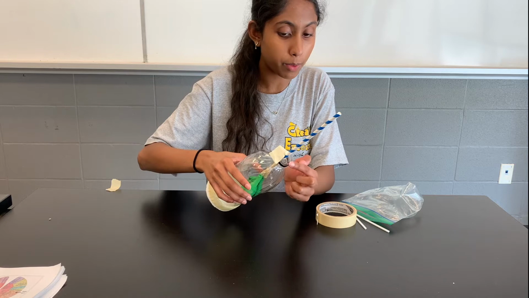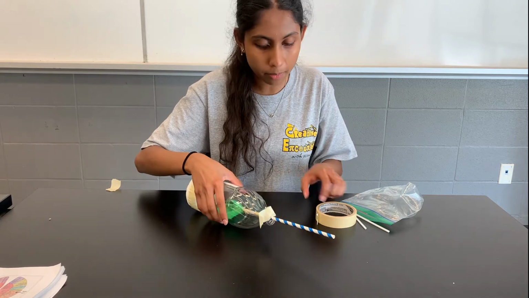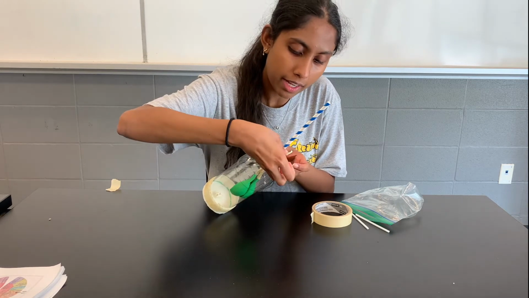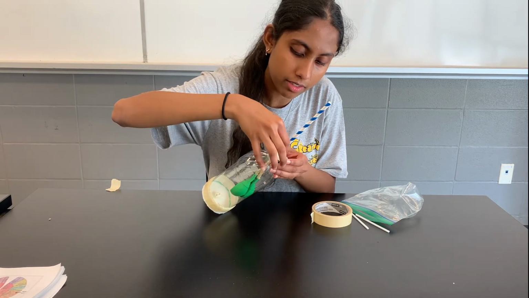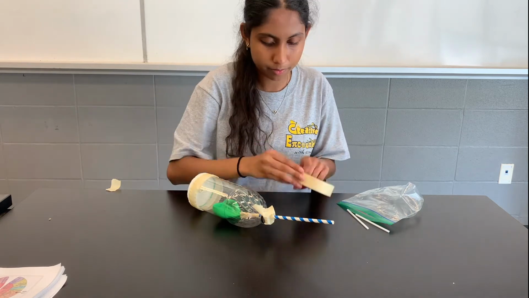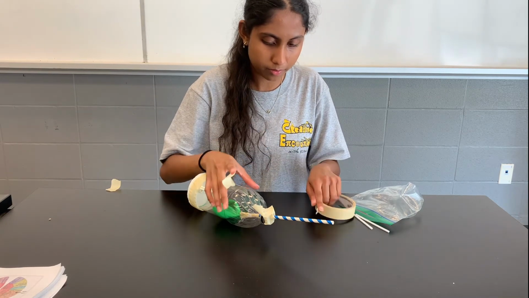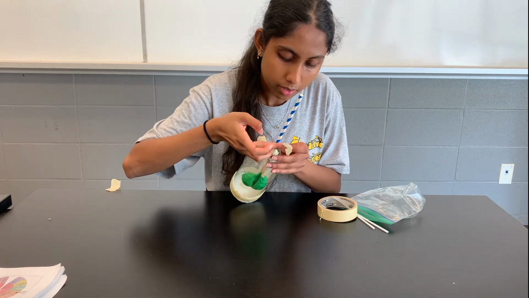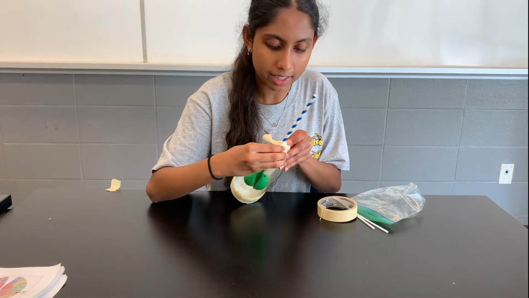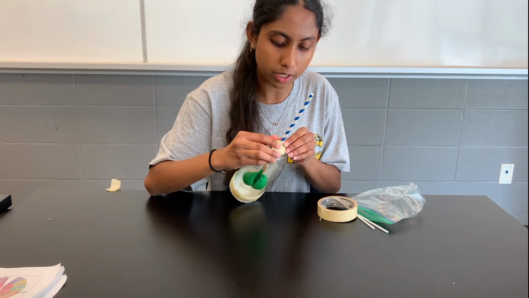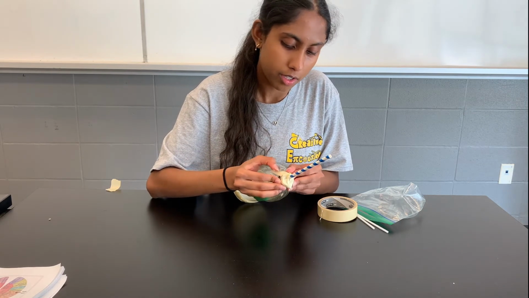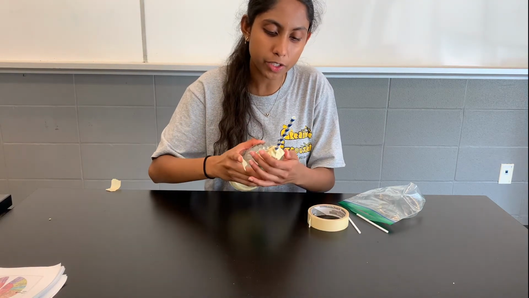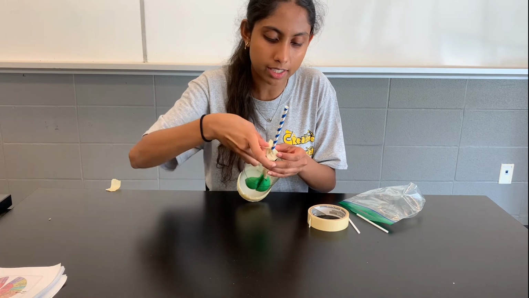Now what we want to do is we want to close the rest of this gap. So we're going to take a couple more pieces of tape and add it on the other sides. We want to let as little air in as possible through the top of our bottle. So I like to use 4 to 5 pieces of tape, but you can use as much as you want until the top is nice and sealed.